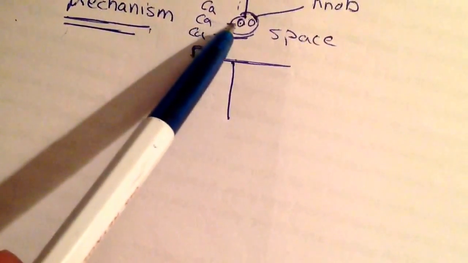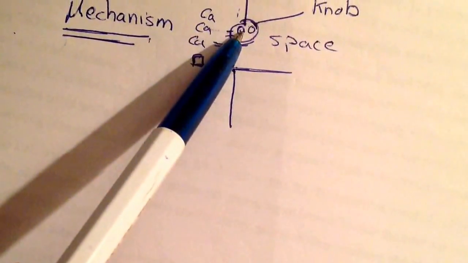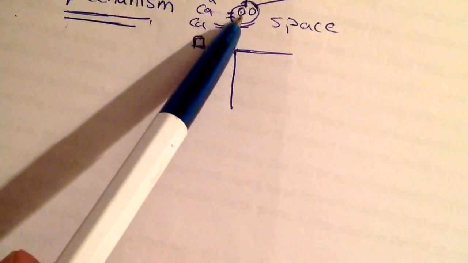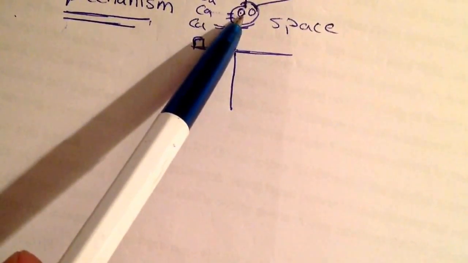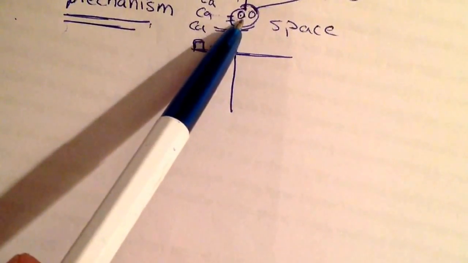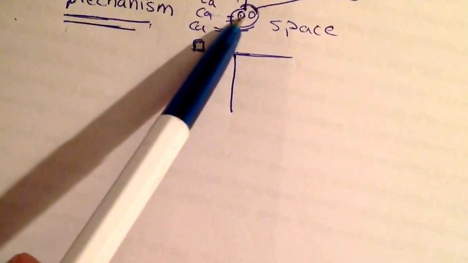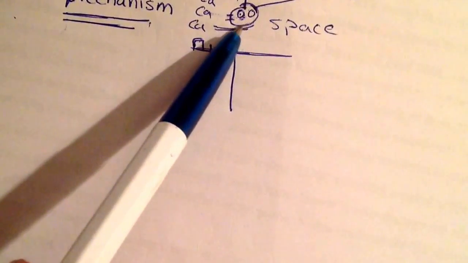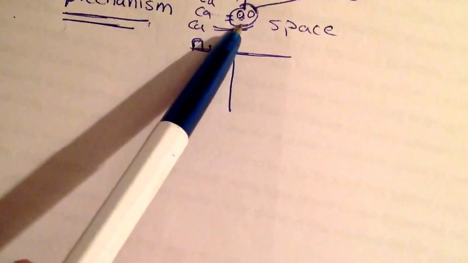So calcium will enter inside the knob. When the calcium enters inside the knob, calcium will trigger interaction between two proteins present in the knob. The protein here is known as SNARE V, and the protein here is known as SNARE T.